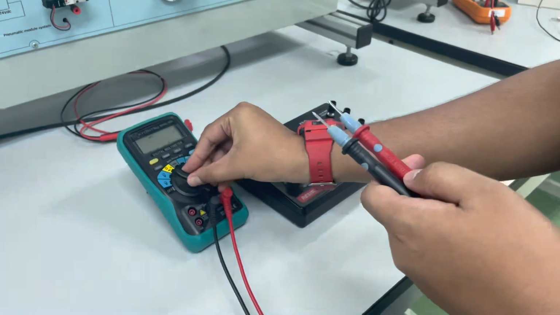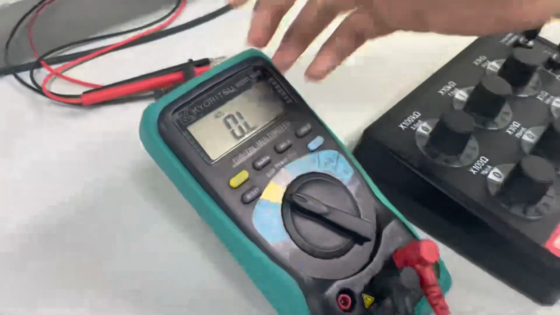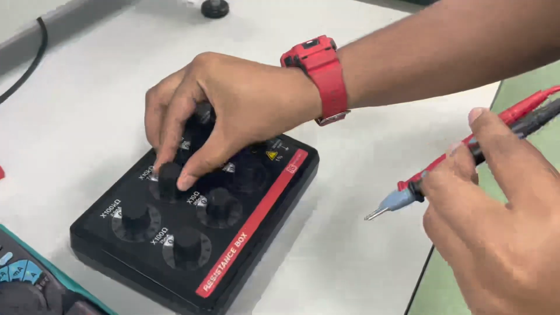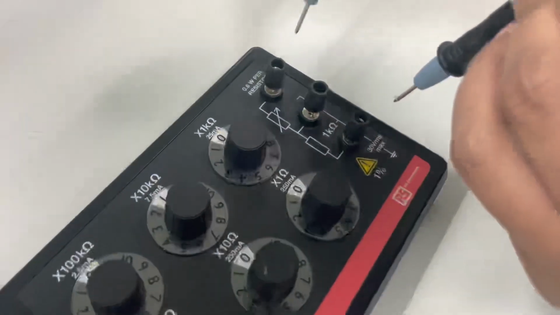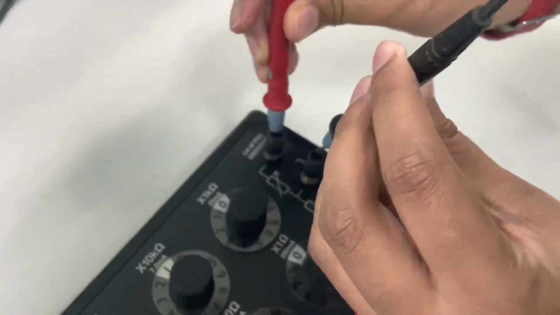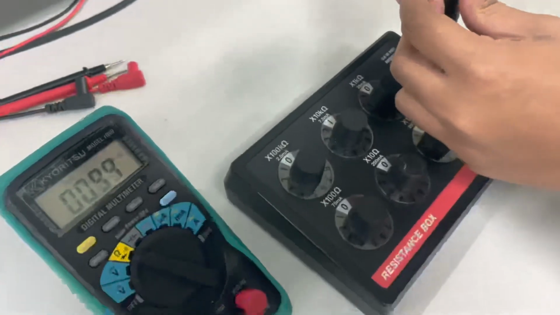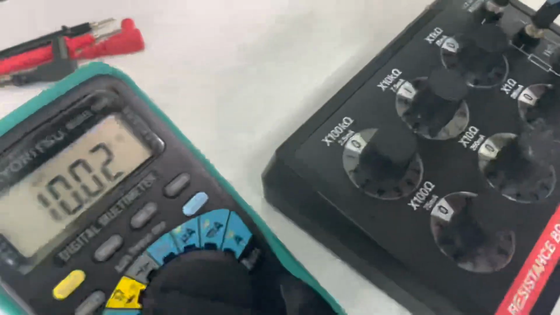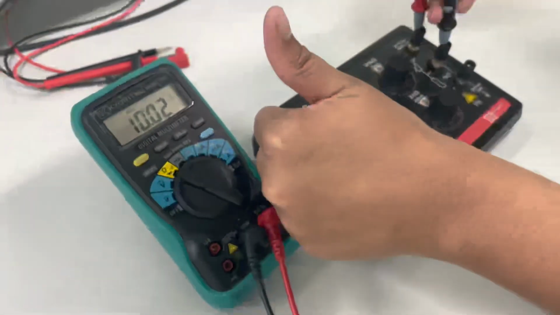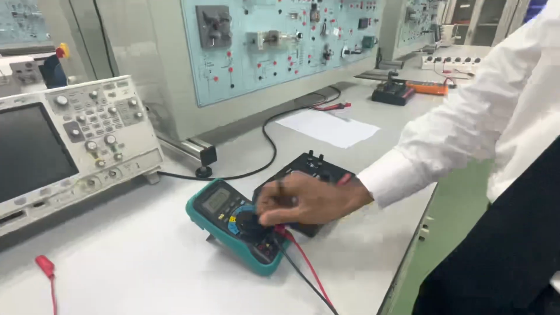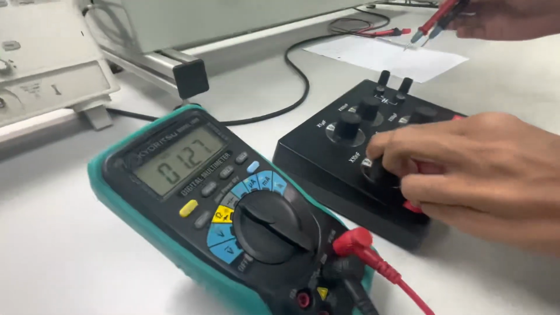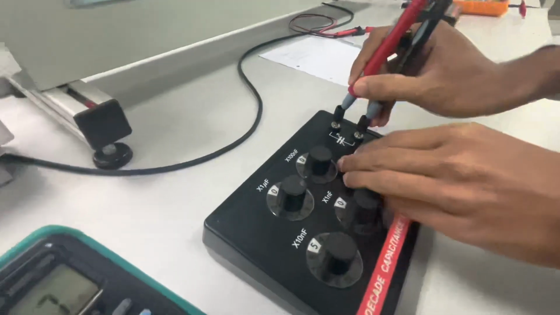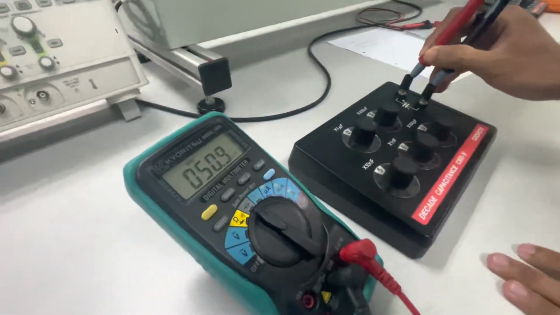Let's go. The first one, we want to measure ohms using a multimeter. So we use a resistance box and set 10 kilo ohm. And this is the result. Next, we want to measure capacitance. So we set 50 nanofarad and use the multimeter to get the result. So this is the result.